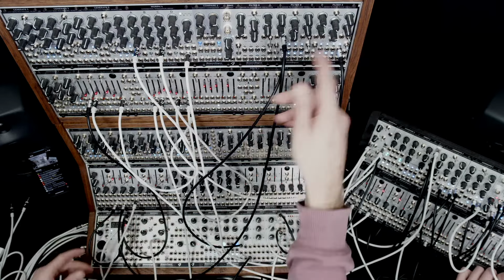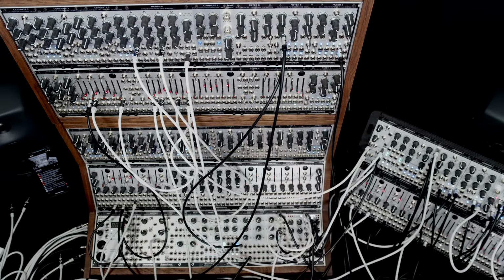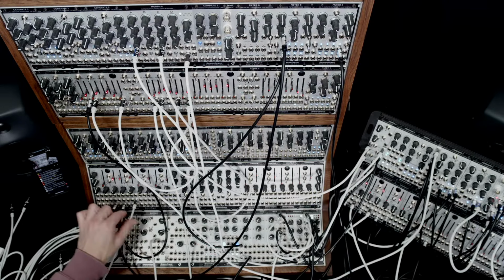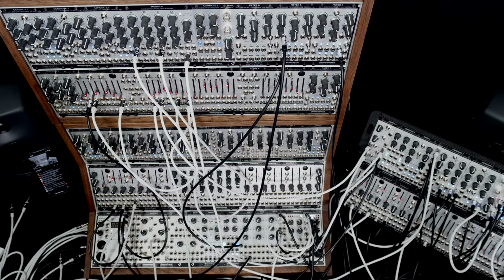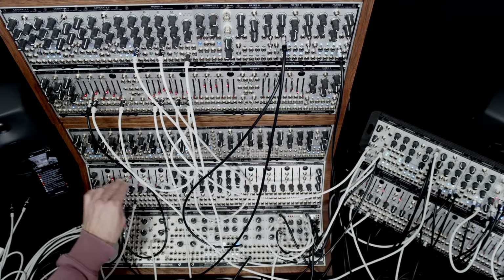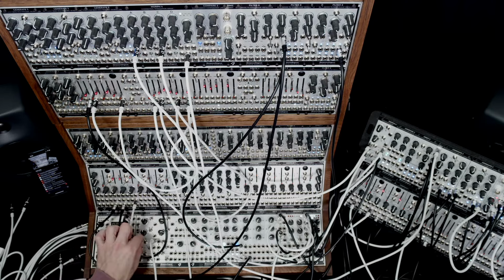So the modulation is just modulating the pitch of this filter 8. When I put 5 volts or a gate into contour 1, this is gonna hold where contour 1 was at the moment I switched it. So now it's going, and now it's not.